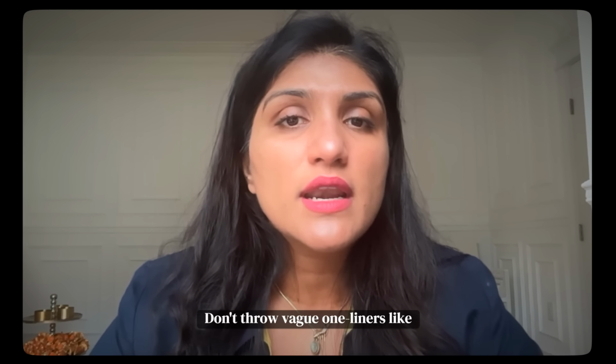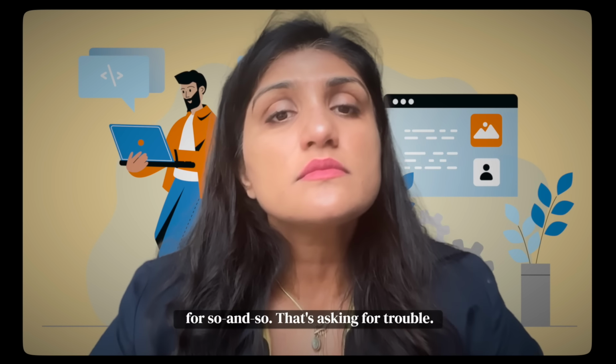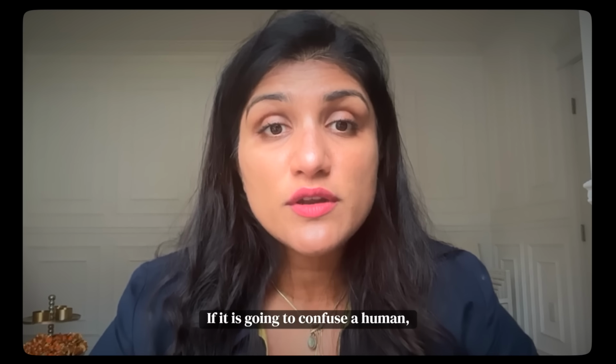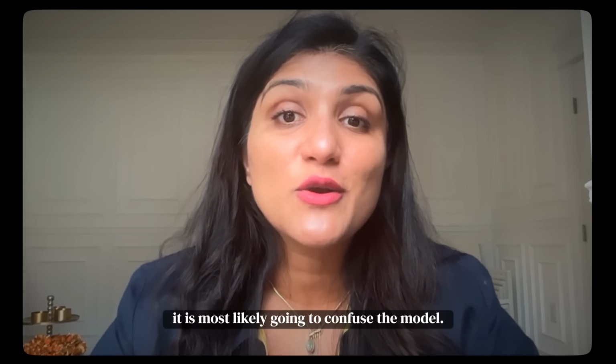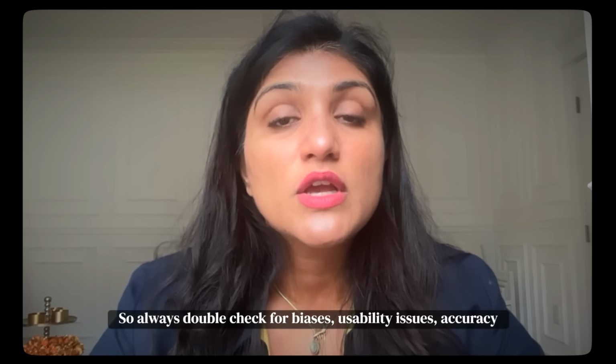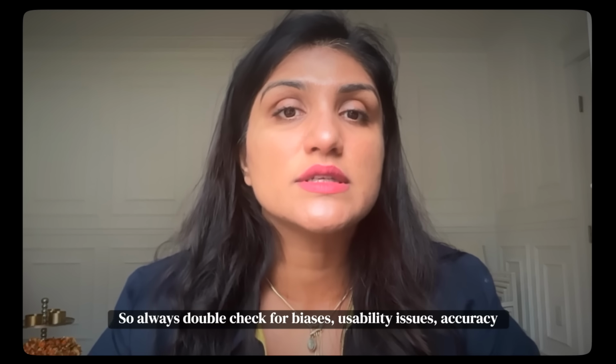Don't throw vague one-liners like, design a UI for so-and-so. That's asking for trouble. Don't cram too many requirements into one prompt. If it is going to confuse a human, it is most likely going to confuse the model. Don't skip verifying its work. Always double check for biases, usability issues, and accuracy.